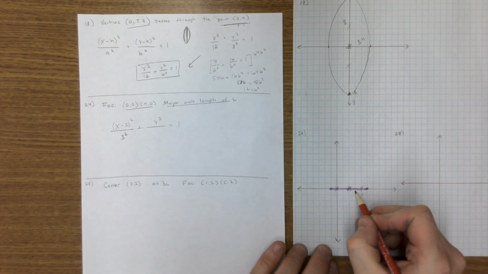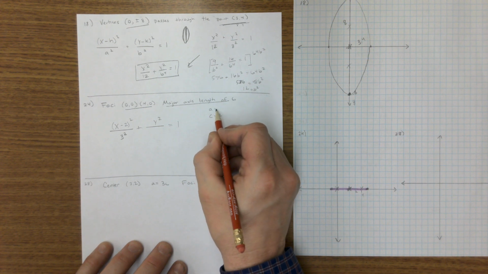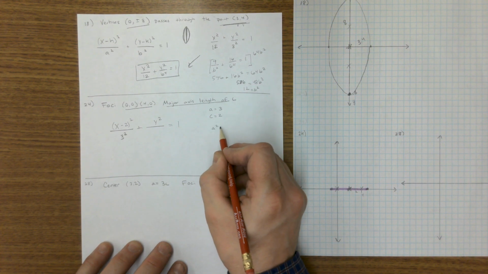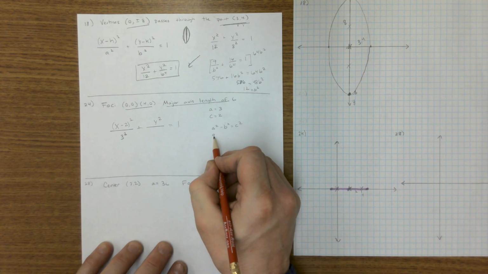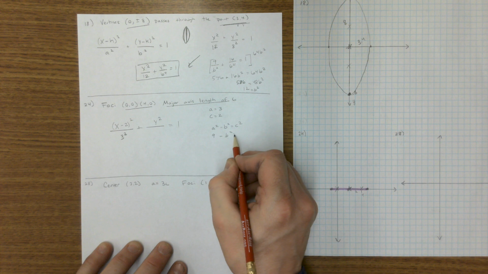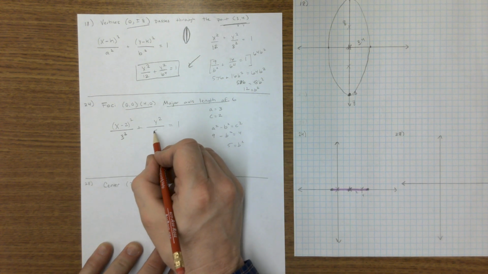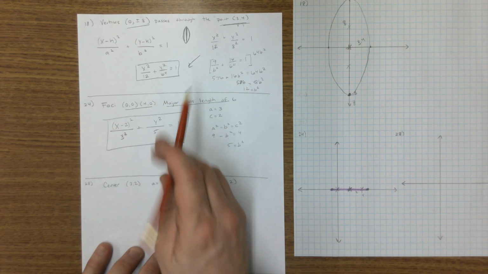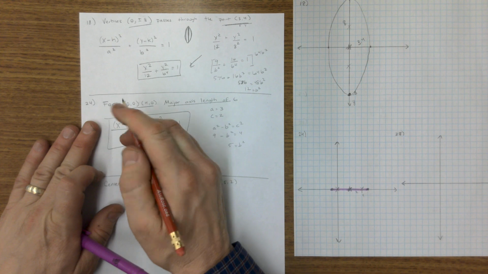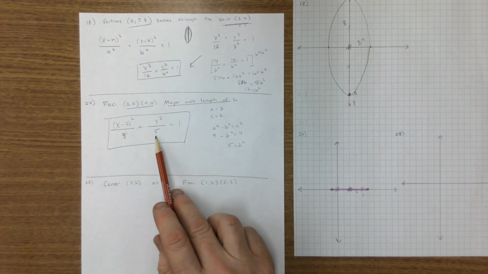But I do know that the c value is 2 and the a value is 3. And the formula is a squared minus b squared is c squared. A squared is 9 minus b squared, c squared is 4, b squared equals 5. So there's my equation, because that's b squared. Now I'm going to clean this up: this is 9, and that's 5.